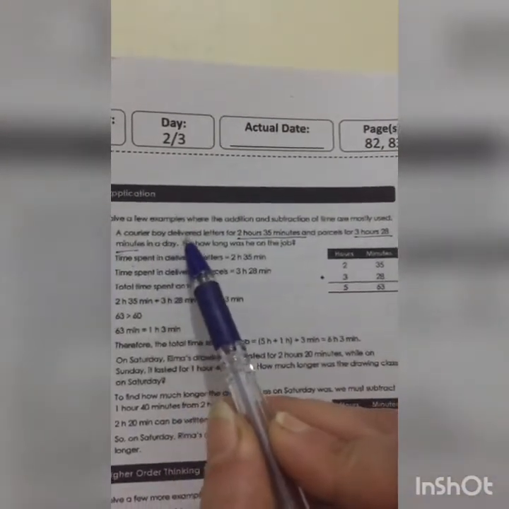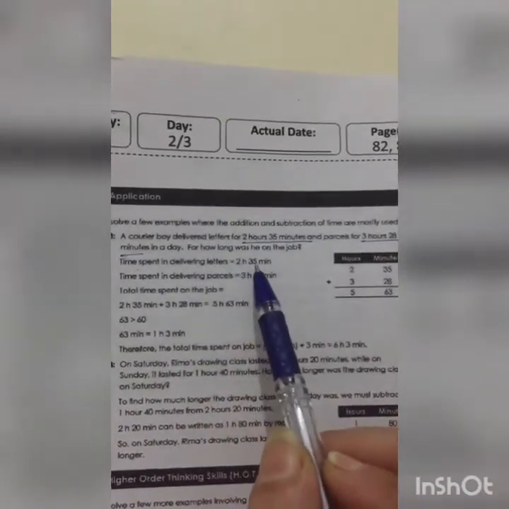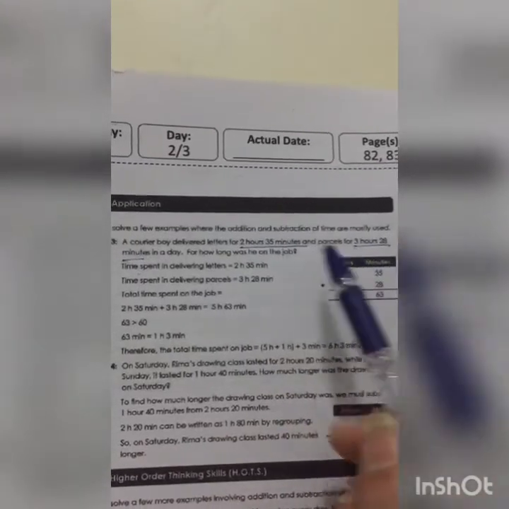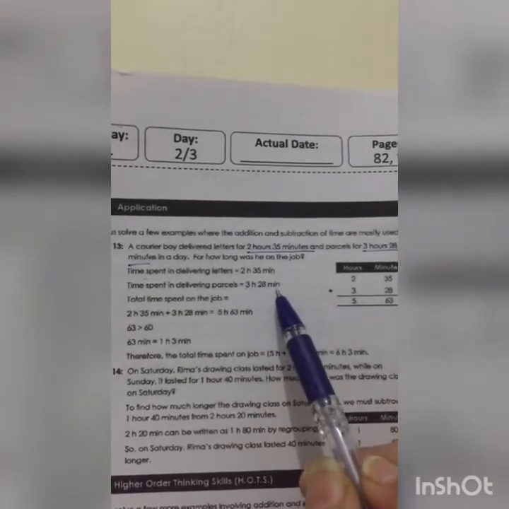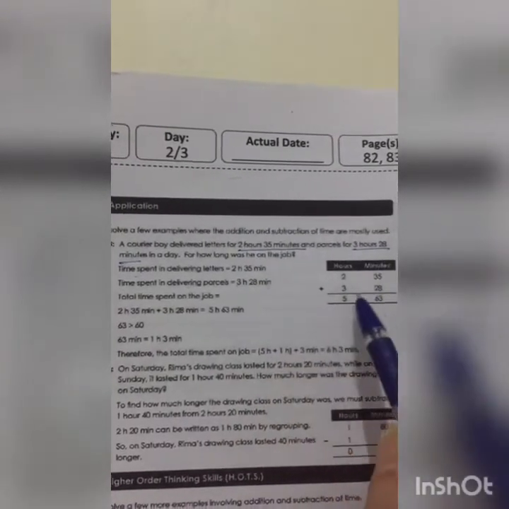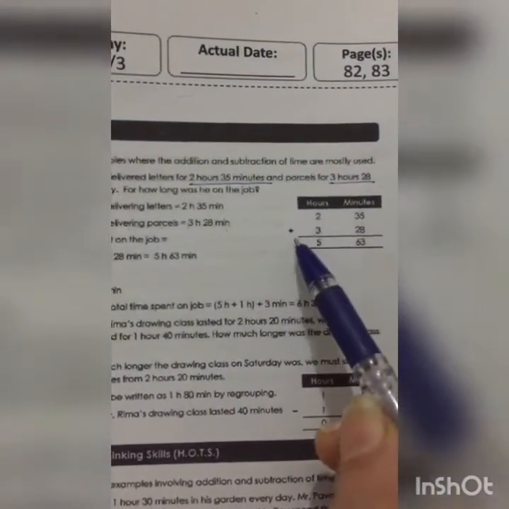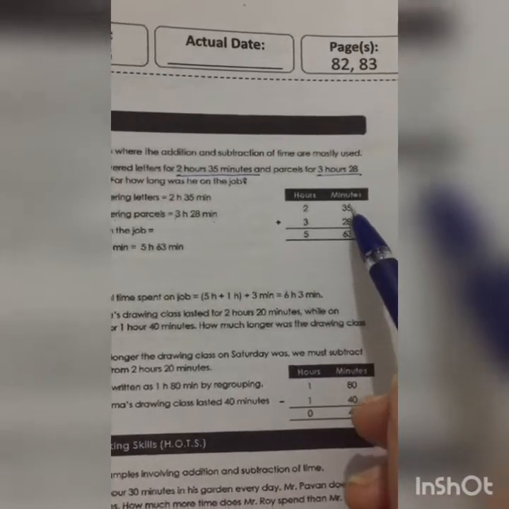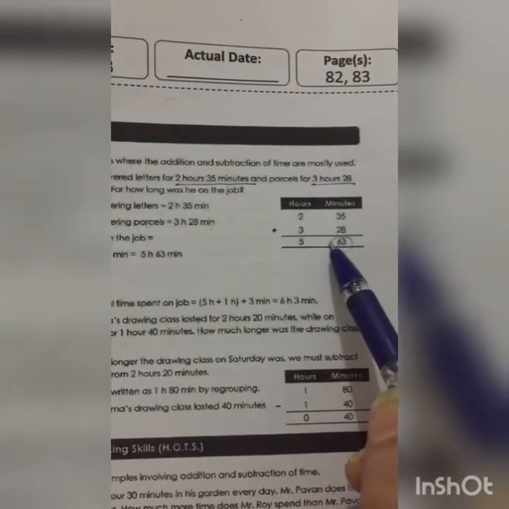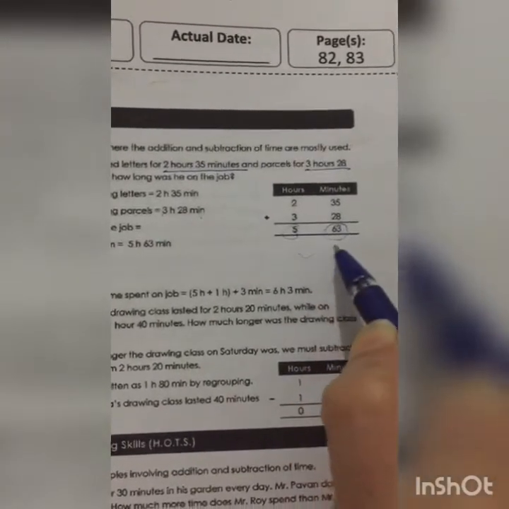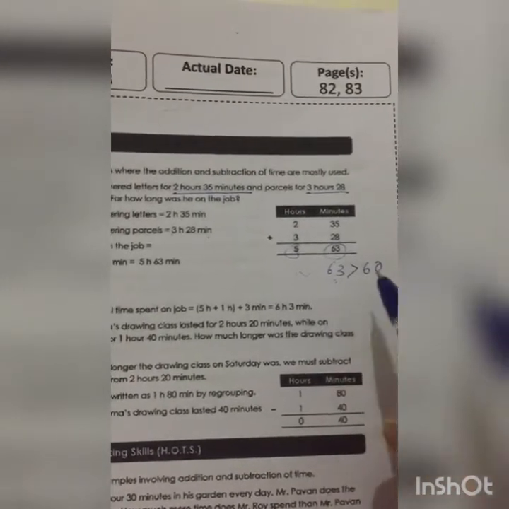Now from the question you will write: time spent in delivering letters is 2 hours 35 minutes. Then time spent in delivering parcels is 3 hours 28 minutes. Now here we will write 2 hours 35 minutes plus 3 hours 28 minutes. You will add these minutes and we get 63 and 5. Now 63 is greater than 60, so we will convert this 63 into hours.